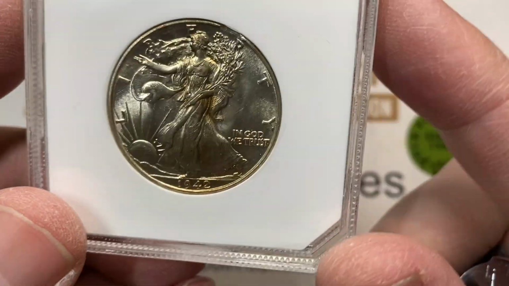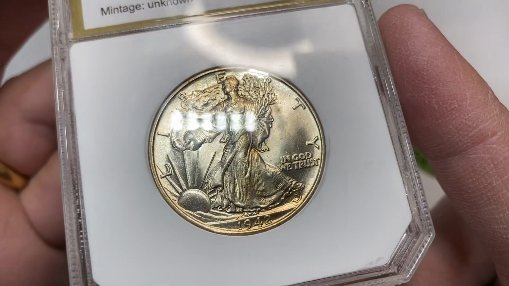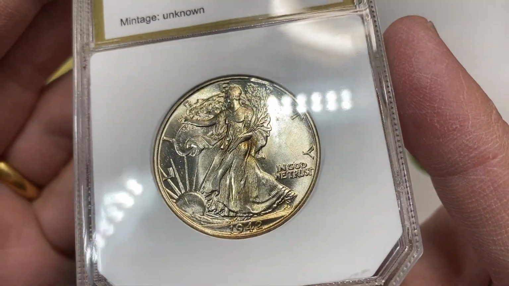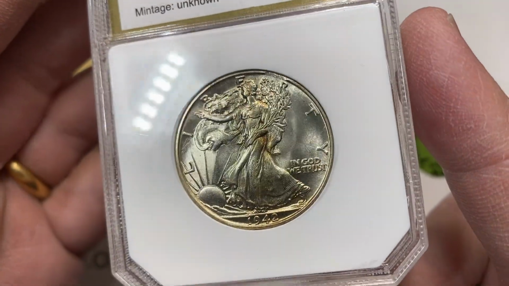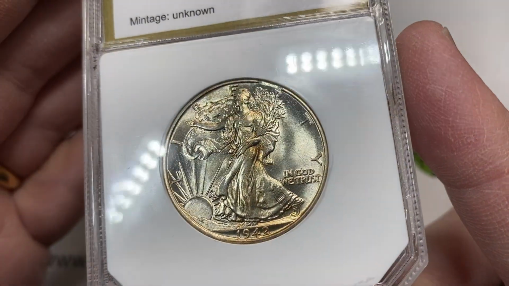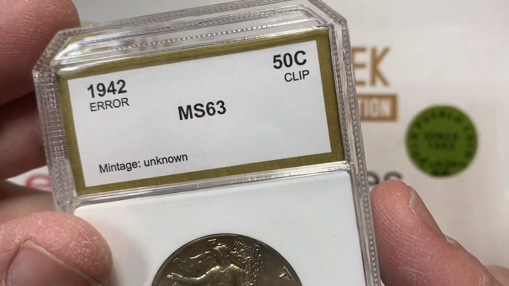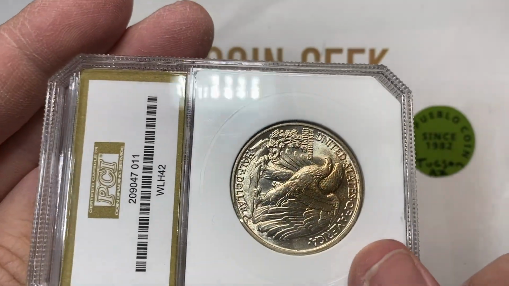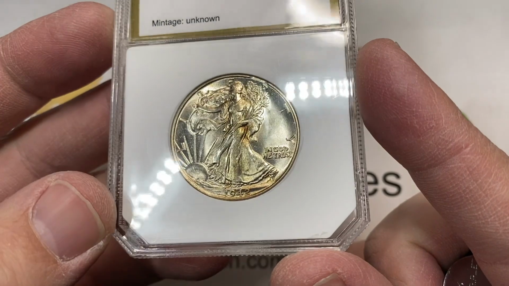Some coins. This time, we're going to look at some error coins and see how fast you can spot an error on this guy because it's very subtle. This is a Walking Liberty half dollar in an old PCI holder. The PCI gold labels actually oftentimes have pretty nice coins in them for what it's worth.